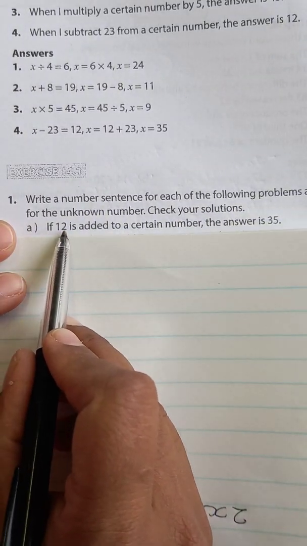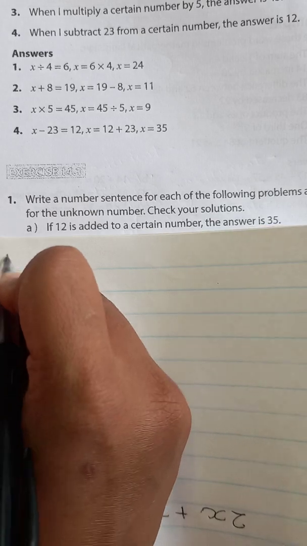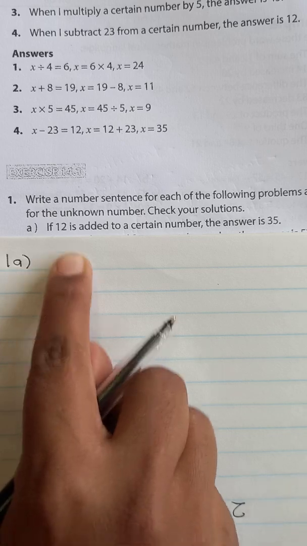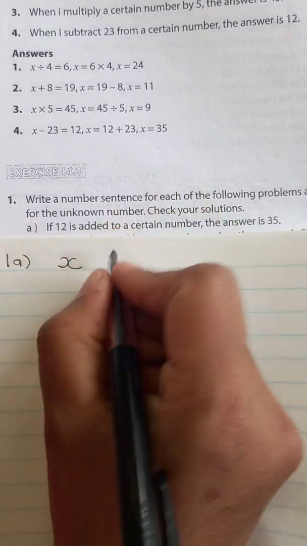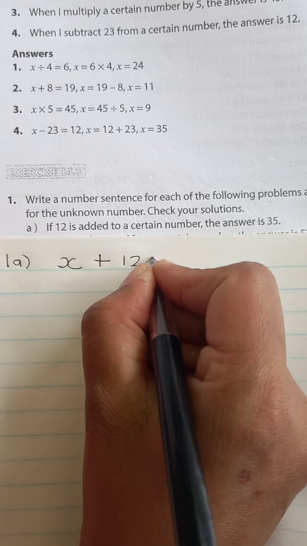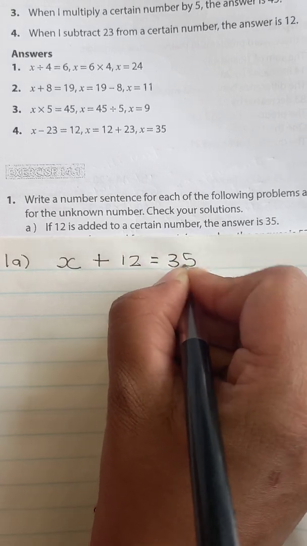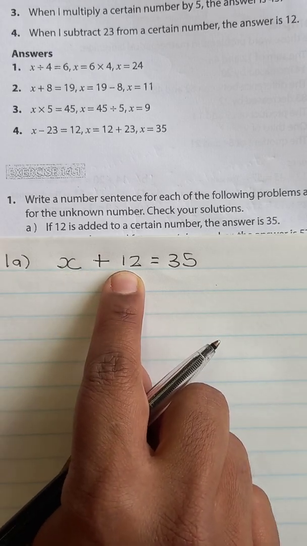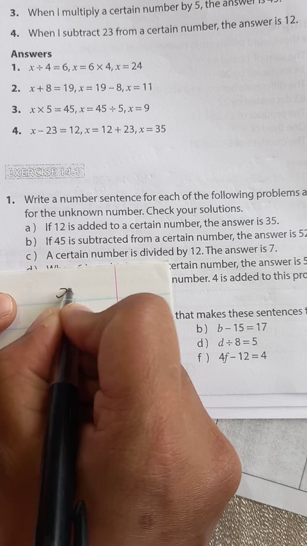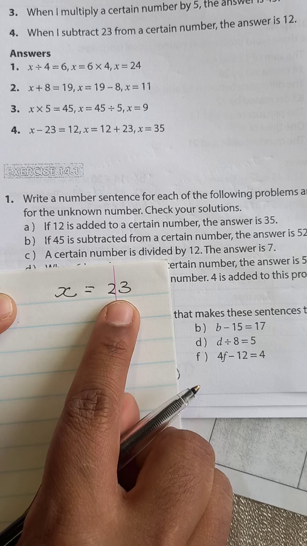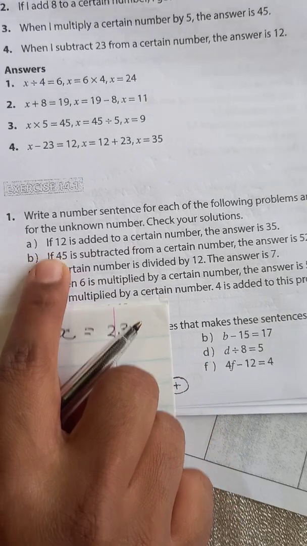It says, if 12 is added to a certain number, so let's take that certain number, we're going to call it x. If 12 is added, so added, plus sign 12, to a certain number, the answer is 35. So I'm going to write x plus 12 is equal to 35. I'm not done with this question. What plus 12 will give me 35? So my answer would be x is 23. So x only represents this value 23. You can do the rest on your own.